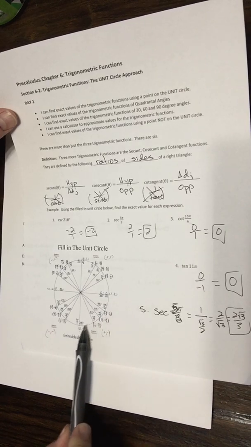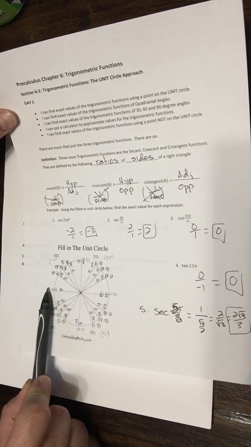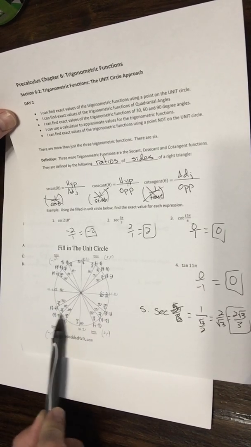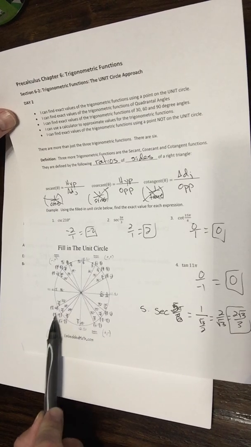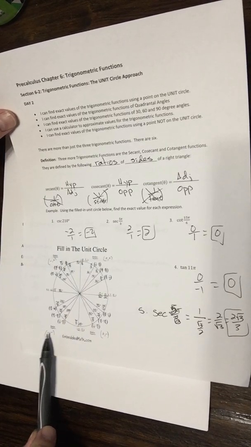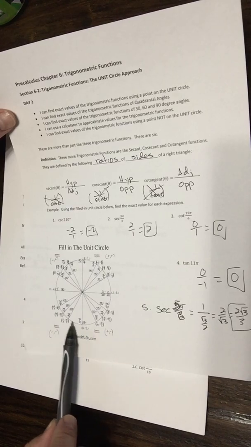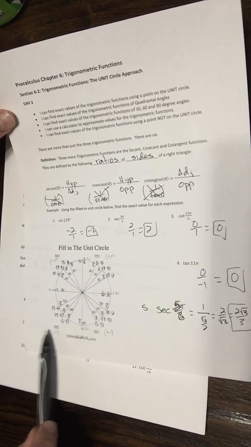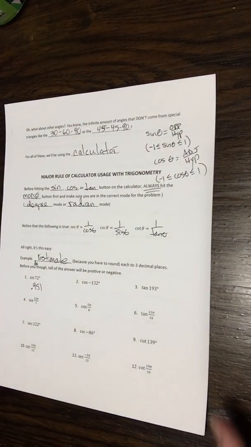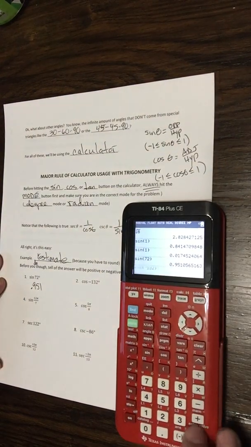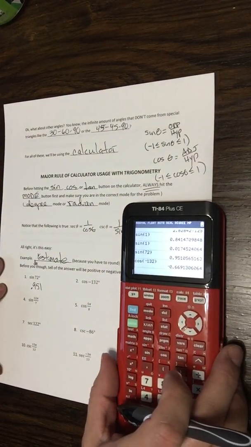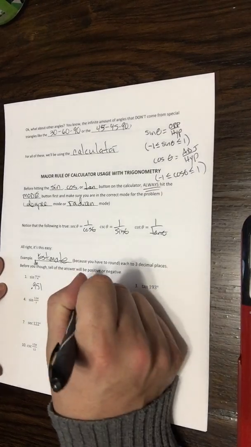There's negative 90, and there's negative 180. So negative 132 is around here somewhere. Doesn't the cosine have to be negative? Anything between negative 90 and negative 180, the cosine will definitely be negative. So cosine of negative 132 is definitely negative 0.669.